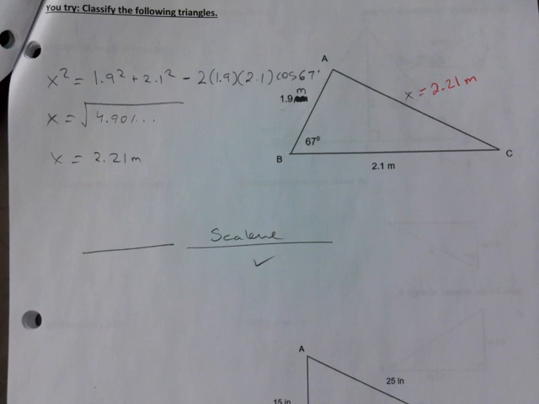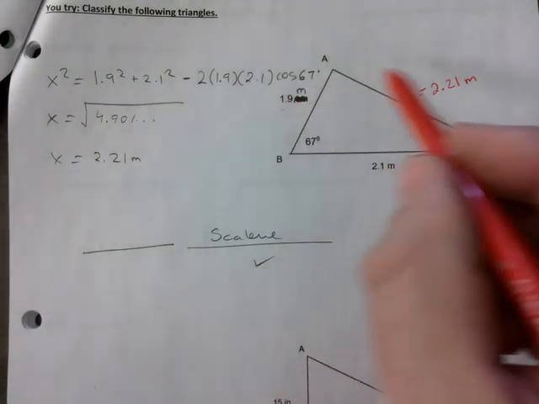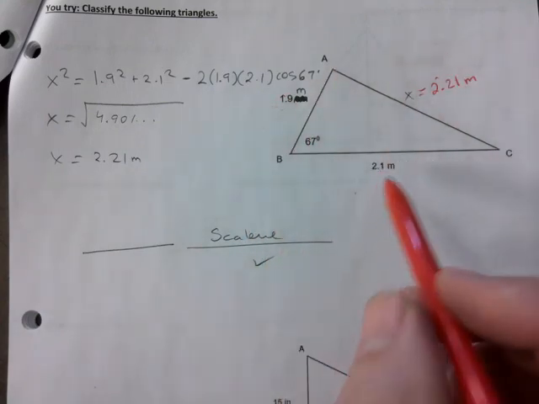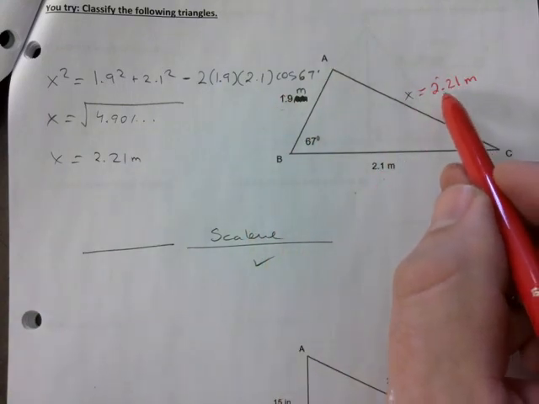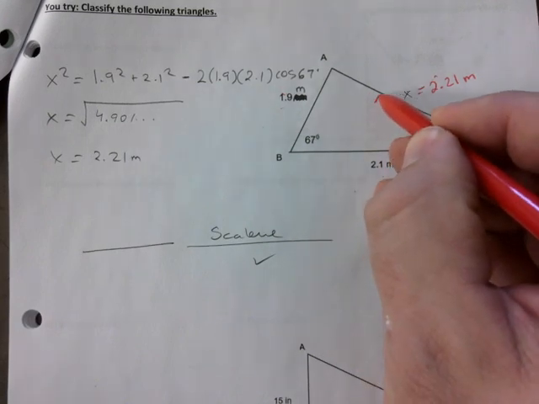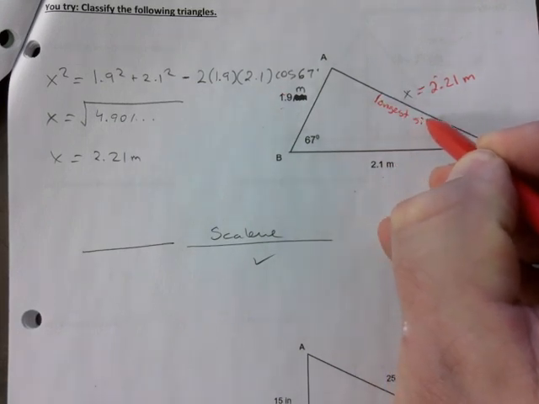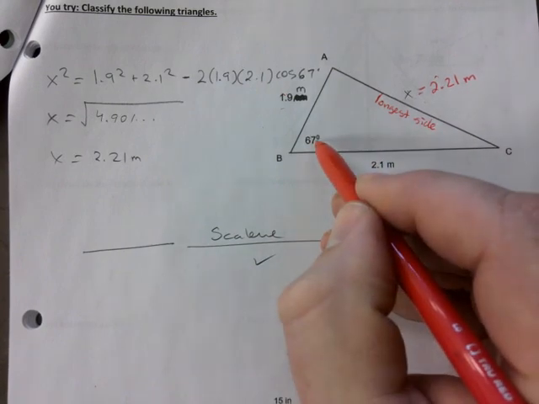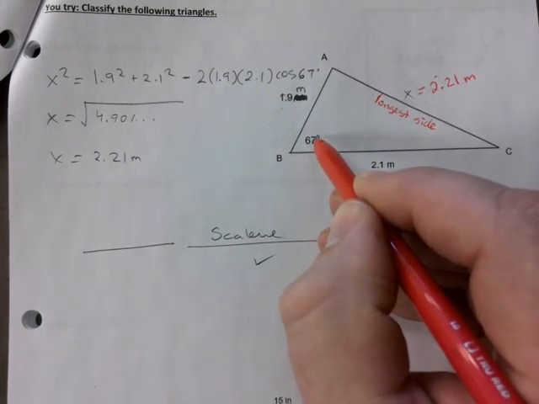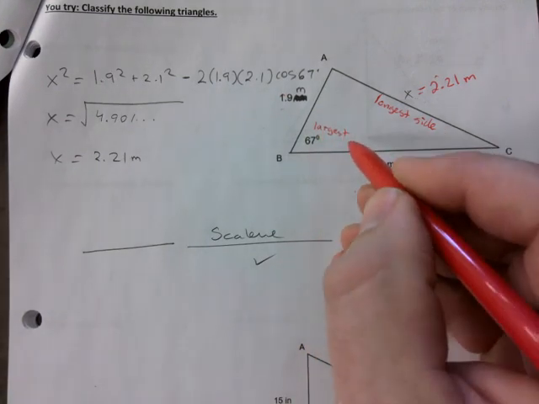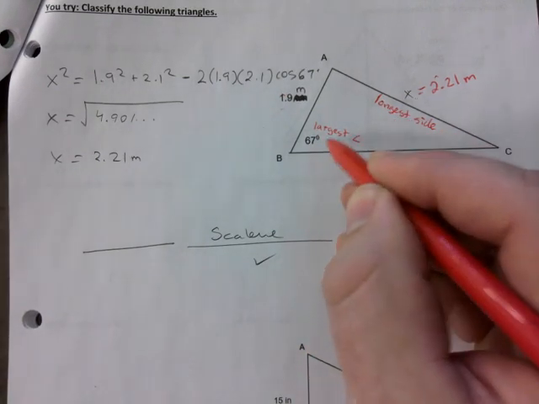But why is it? Sometimes I draw conclusions and just move on. Out of all the three numbers, which one is the biggest side, the longest side? This one, right? Slightly. So this is the longest side, which will make this the largest angle, correct?